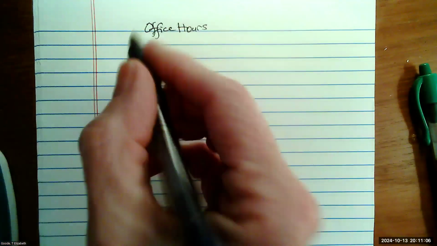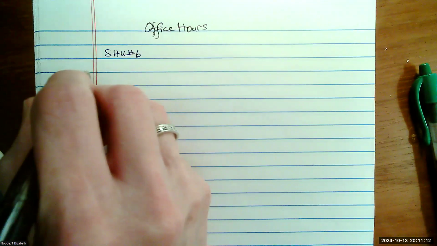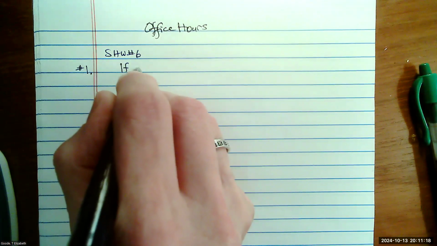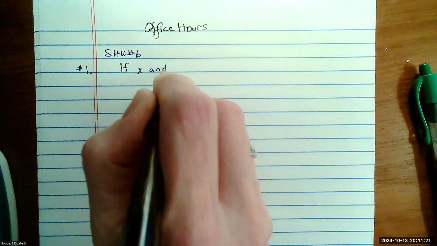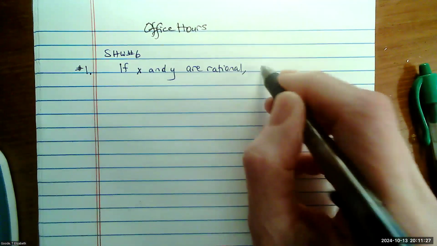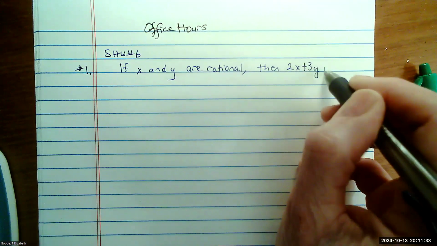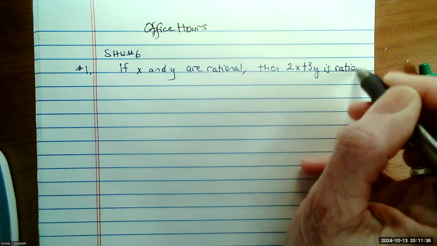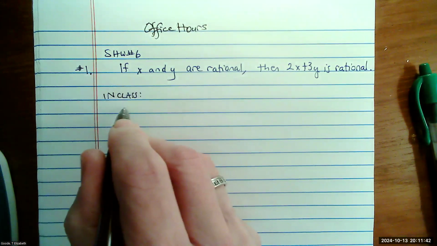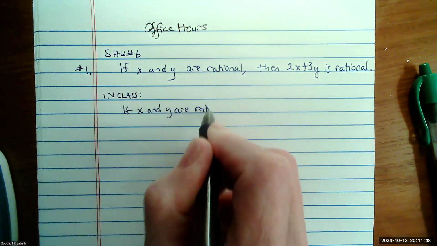We're looking at special homework number 6, number 1. I think in class we proved this. It says if X and Y are rational, then 2X plus 3Y is rational. But didn't we prove that the sum of two rationals is rational in class? If X and Y are rational, then X plus Y is rational.